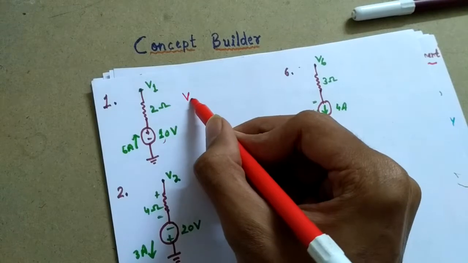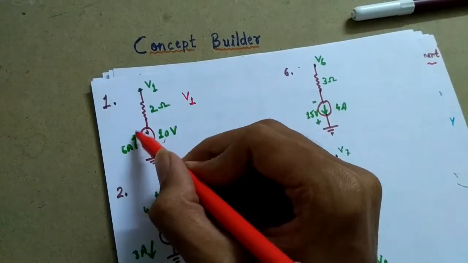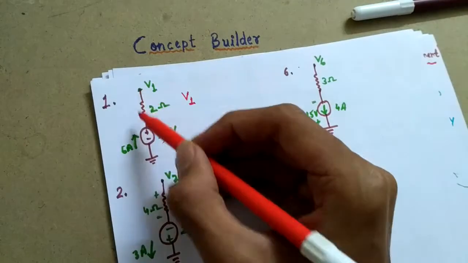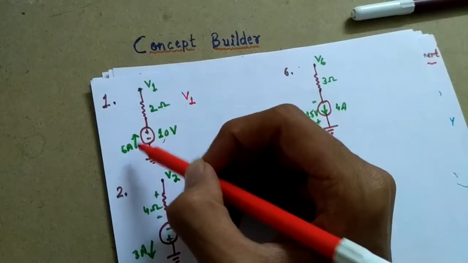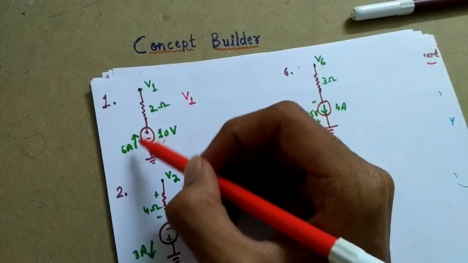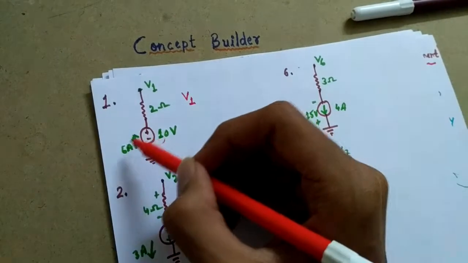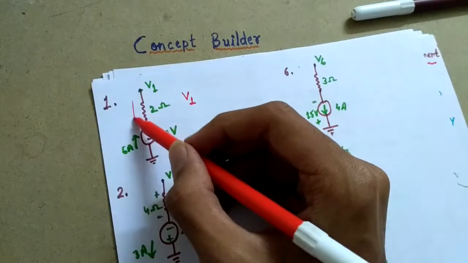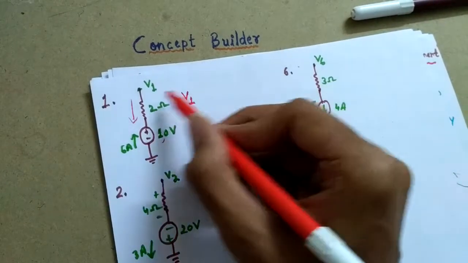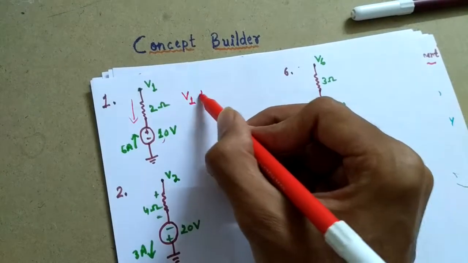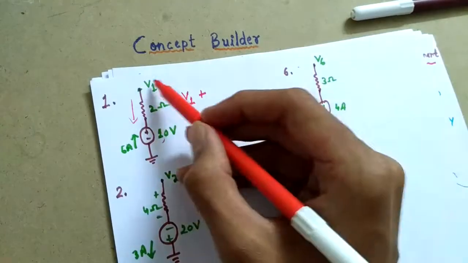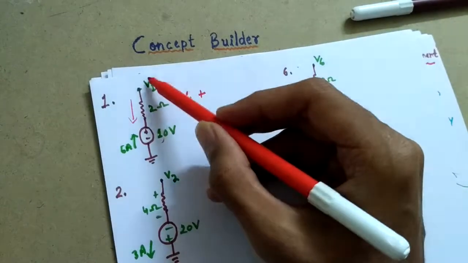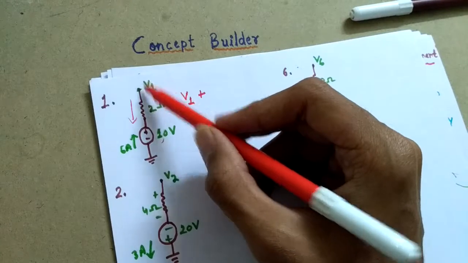So this is V1 and the current is in this direction, and we are moving in this direction. So the current we encounter from the opposite side, because we are traveling in this downward direction. So we will take a plus sign. We started with the V1 potential. Always we have to consider this potential positive, from where we are starting.